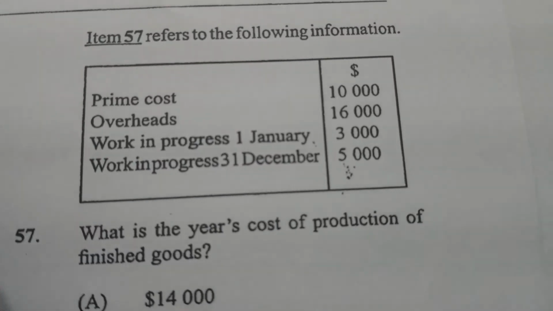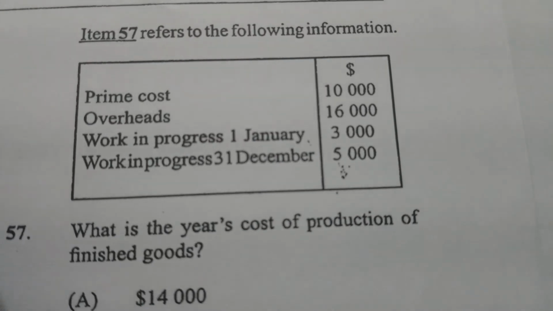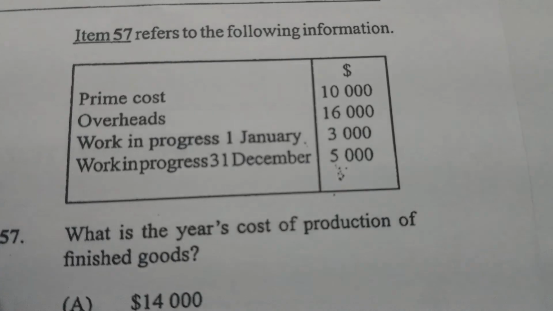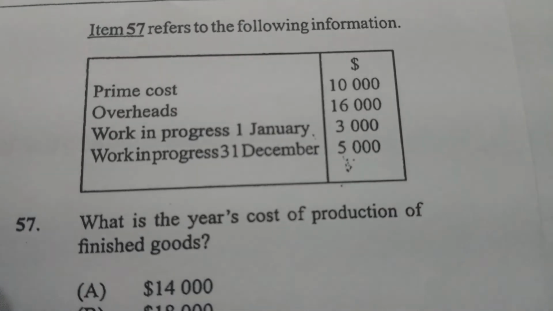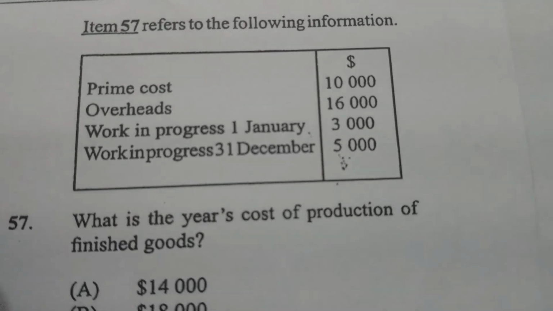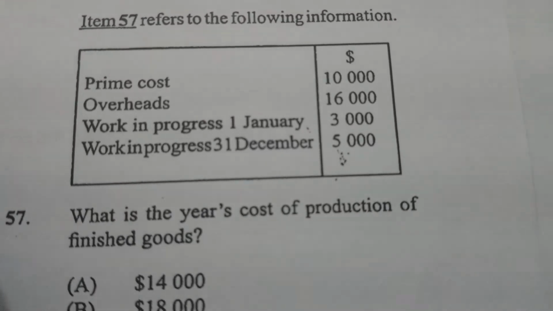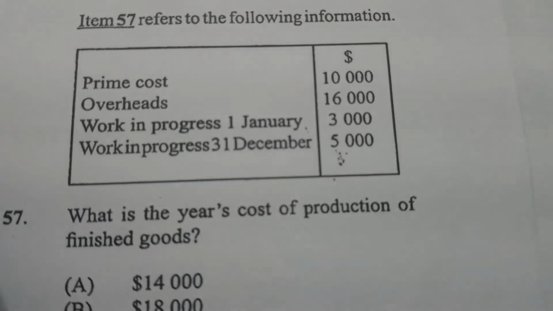Item 57 gives us a question relating to manufacturing. Prime cost, overhead, work in progress, opening and closing. What is the year's cost of production for finished goods? What should we do? We're going to add the prime cost with the overhead, which is going to give us $26,000.